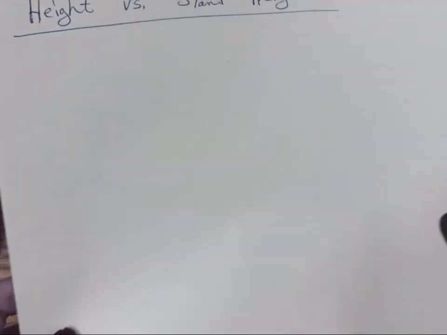Okay, so now, this particular document camera just doesn't like to focus very well.